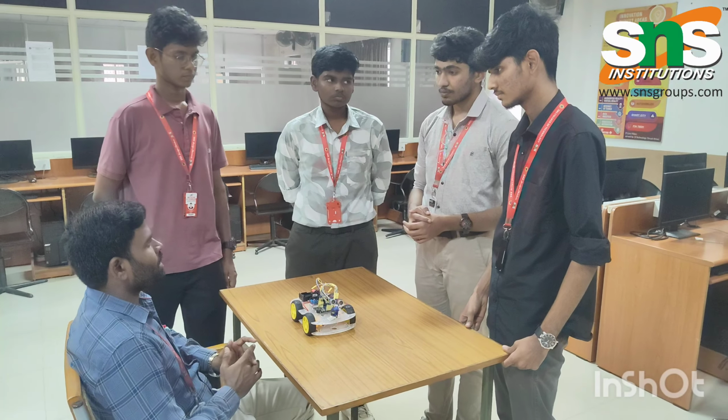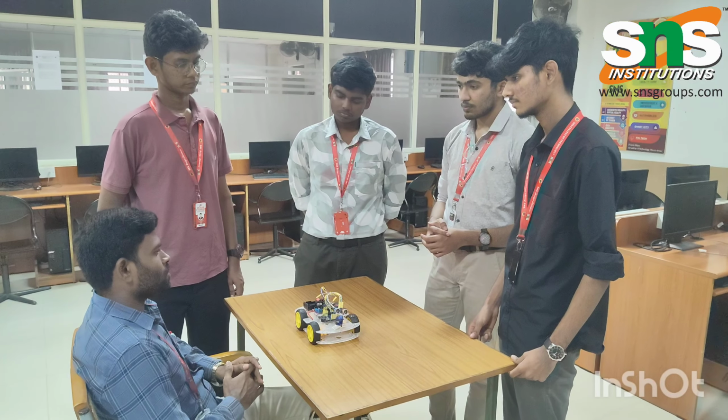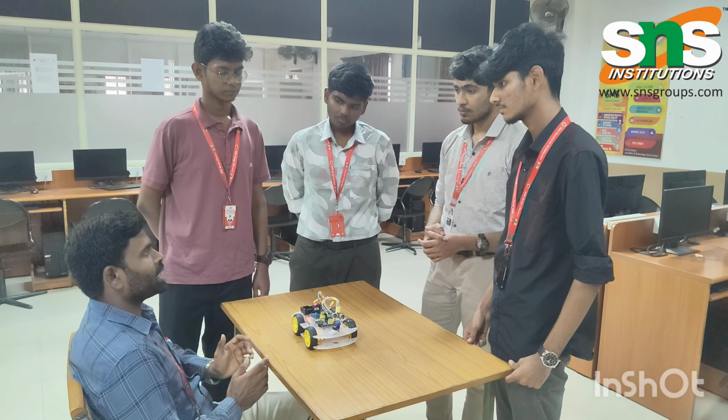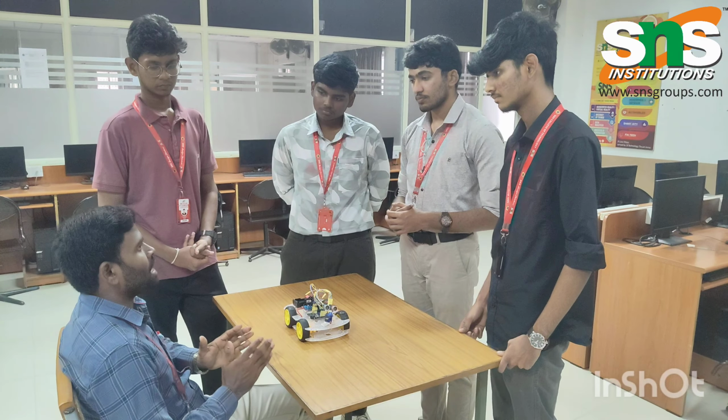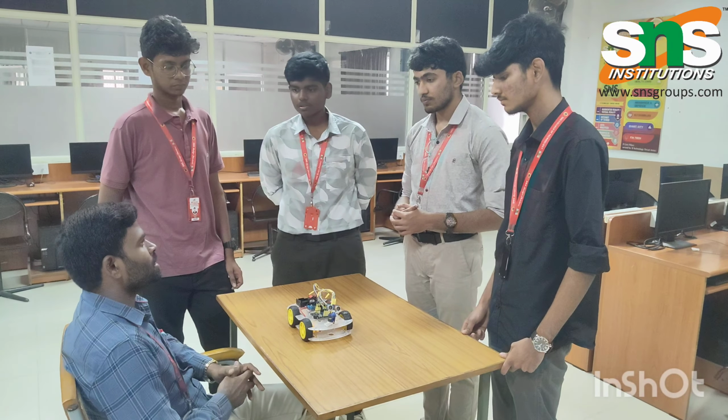So we have different latest technologies like ADAS and autonomous vehicles. Tesla has implemented these technologies, along with awareness about the road, traffic rules and regulations, with which we can control accidents.